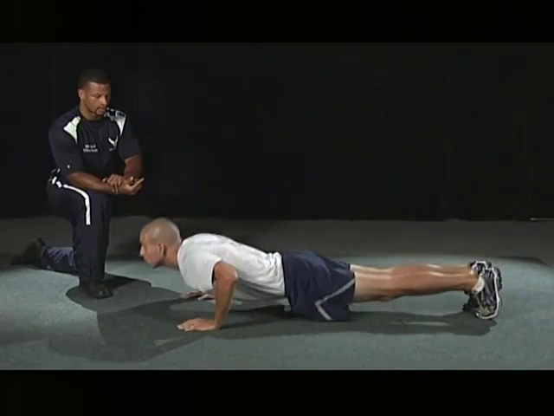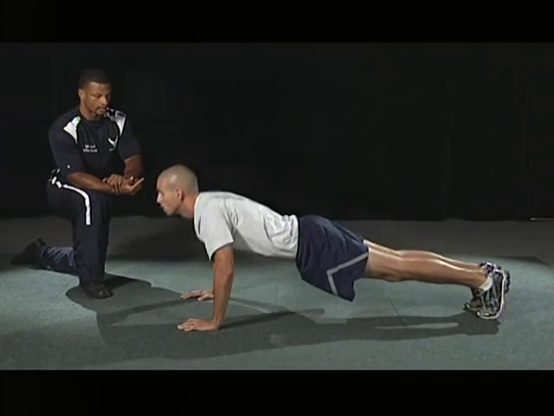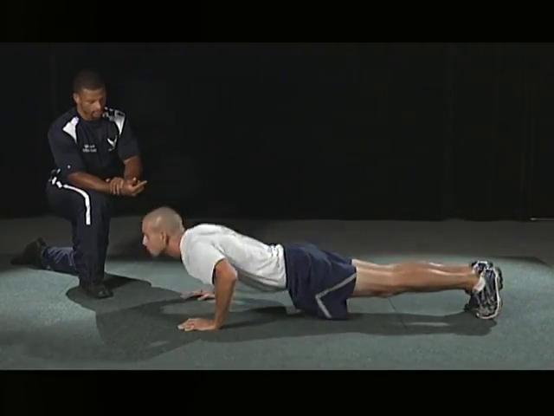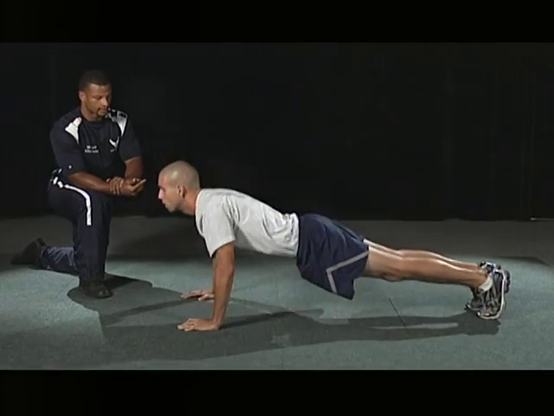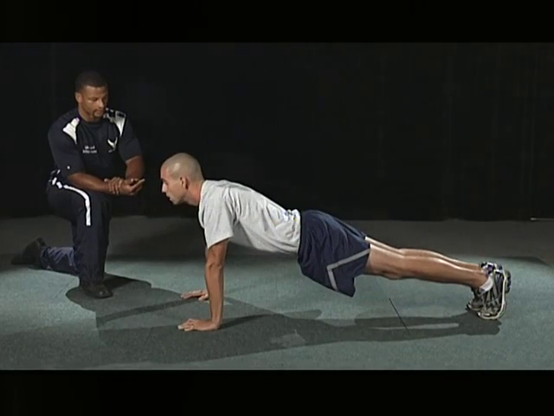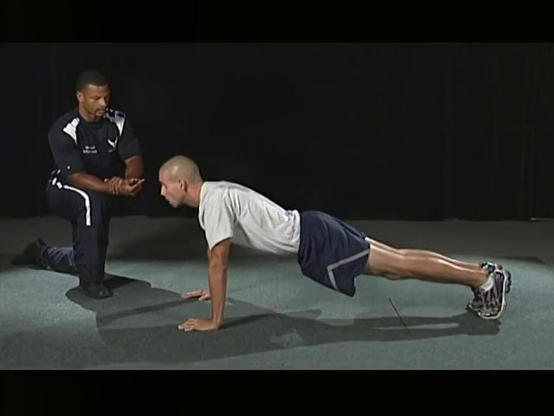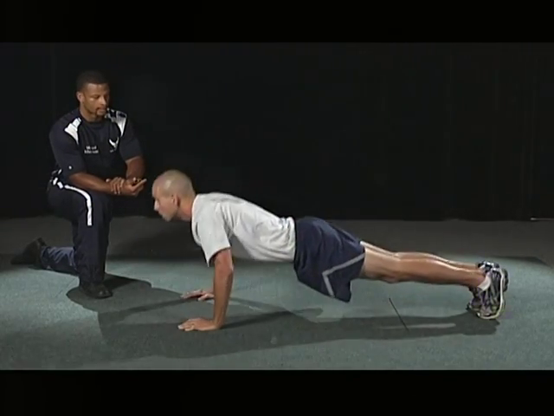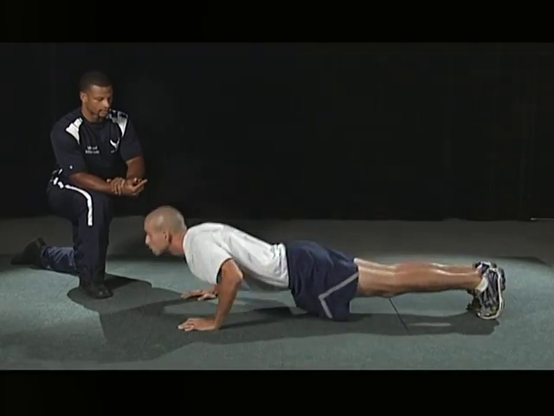The correct number of push-ups will be counted out loud. Incorrect push-ups will not be counted, and you will be told what you are doing wrong. "Not low enough, sir. Not low enough, sir." And the number of the last correct push-up will be repeated.